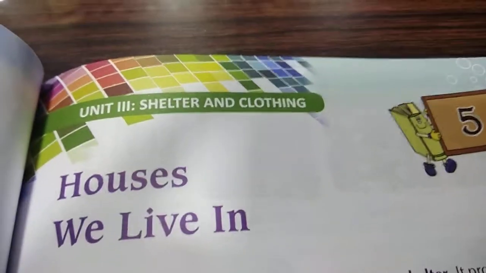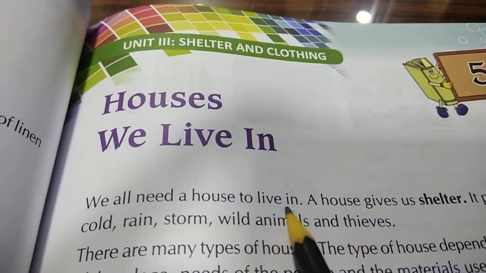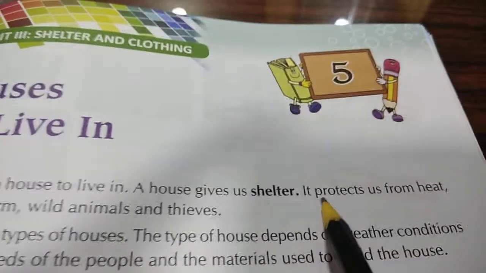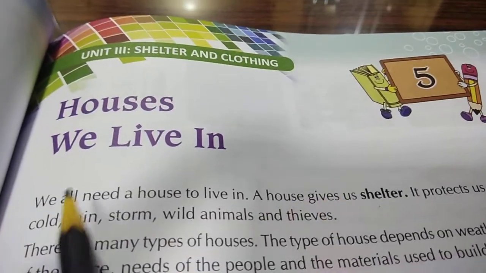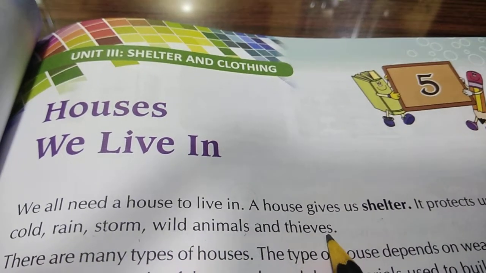Lesson number 5, chapter name, Houses We Live In. Where do we live? We live in a house. We all need a house to live in. A house gives us shelter. It protects us from heat, cold, rain, storm, wild animals, and thieves.